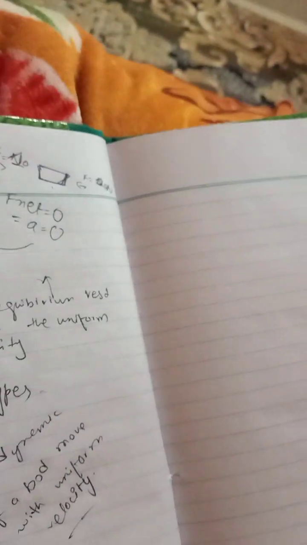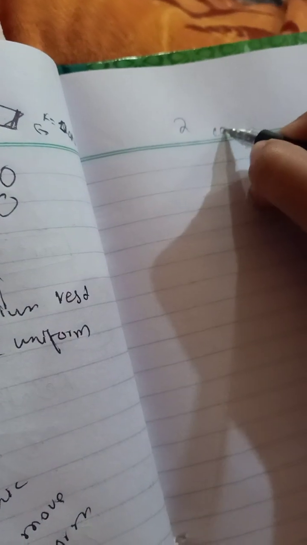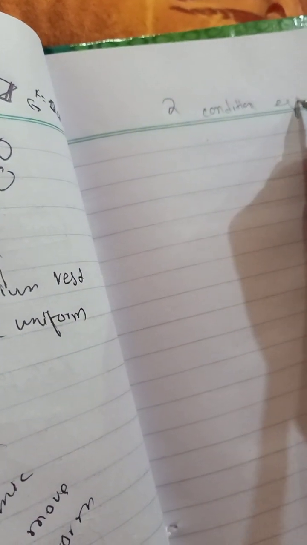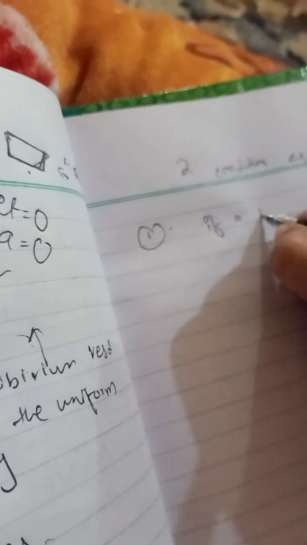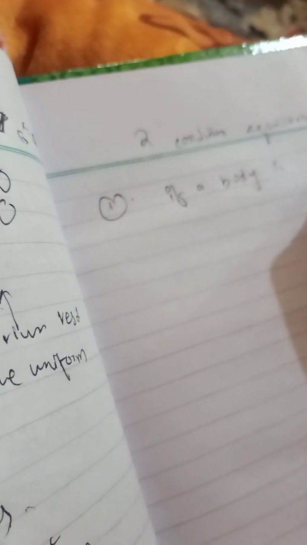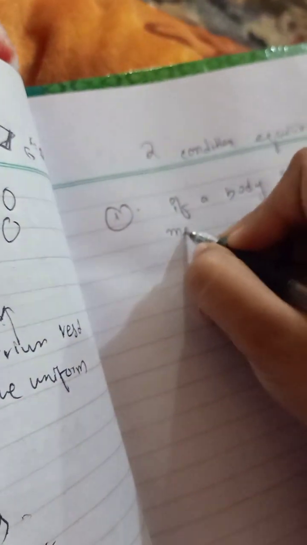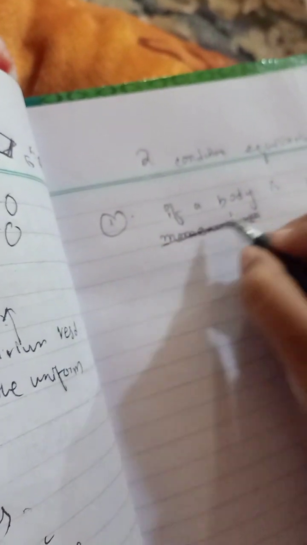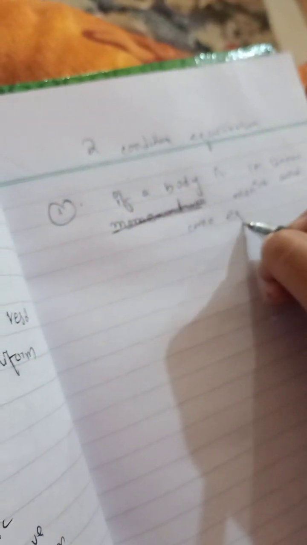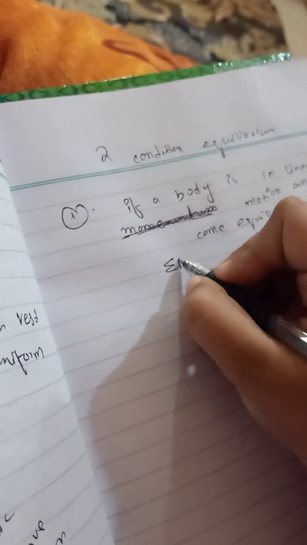After that, if we move toward the conditions, we have two conditions of equilibrium. The first condition states that if a body is in linear motion and comes into equilibrium, which means the body is stable and at rest, then the net force will be 0.